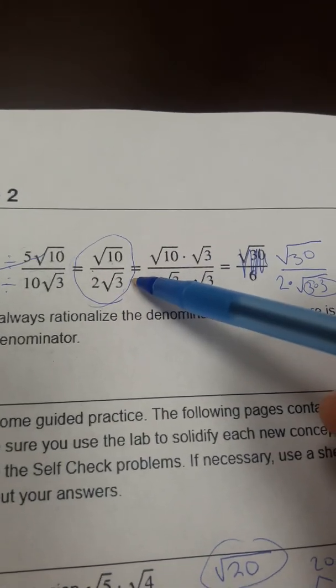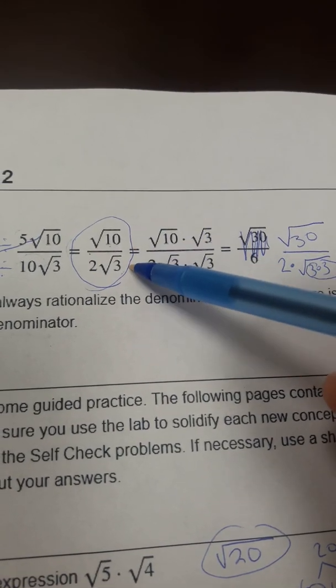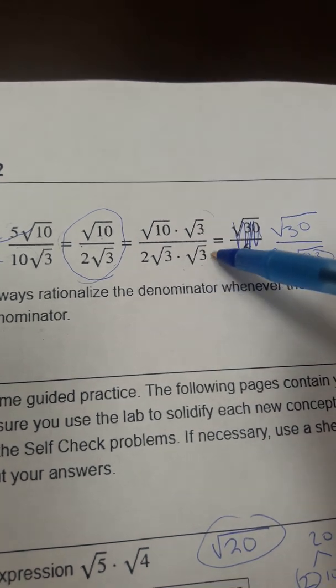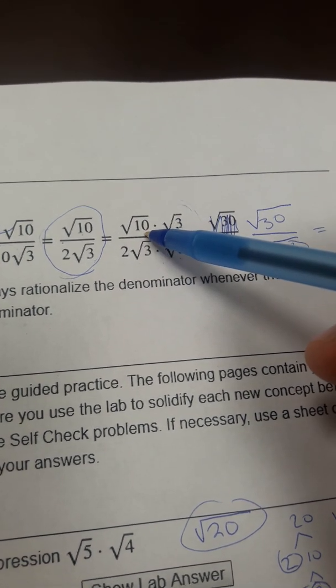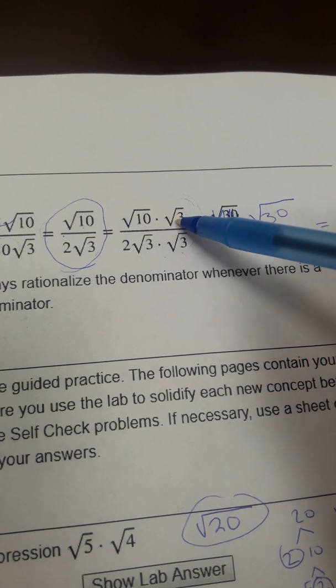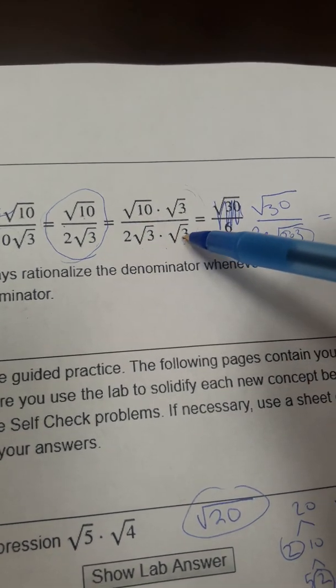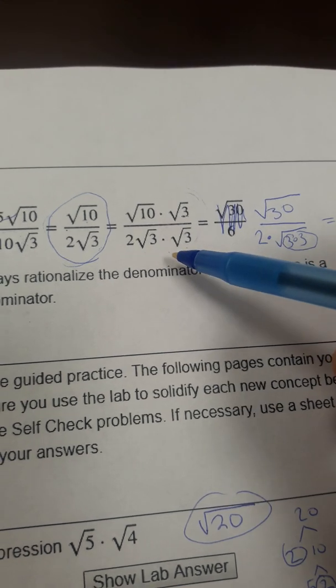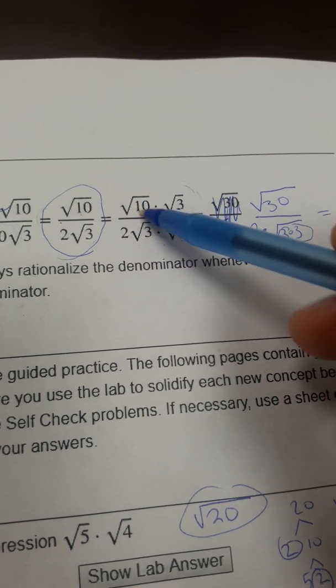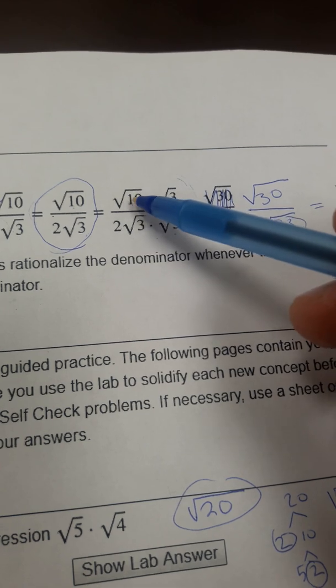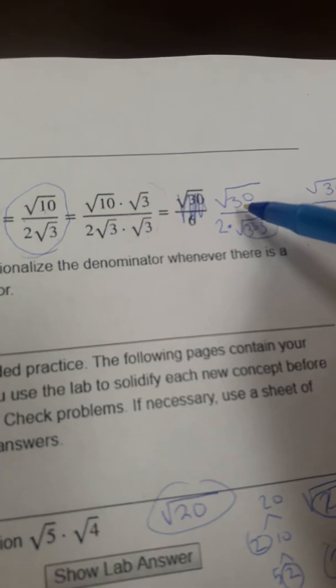Now I need to get rid of the square root on the bottom. Therefore I'm going to multiply the top and bottom by square root of 3. On the top I have the square root of 10 times the square root of 3, and on the bottom I have 2 root 3 times the square root of 3. On the top, we just multiply the inside factors by each other, so it's square root of 10 times 3, or 30.